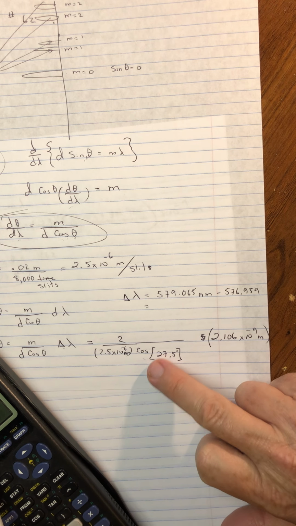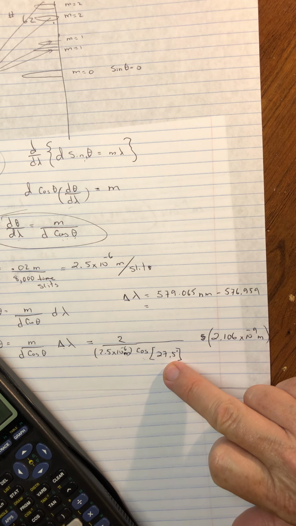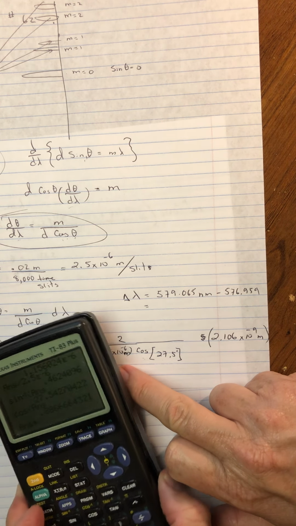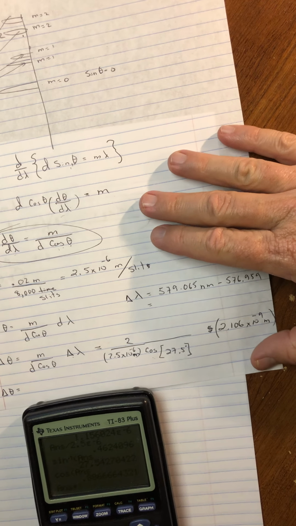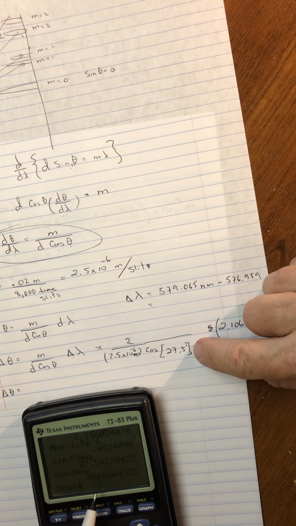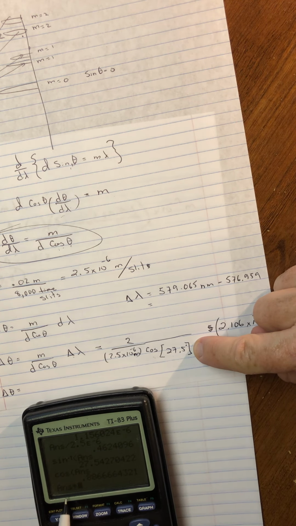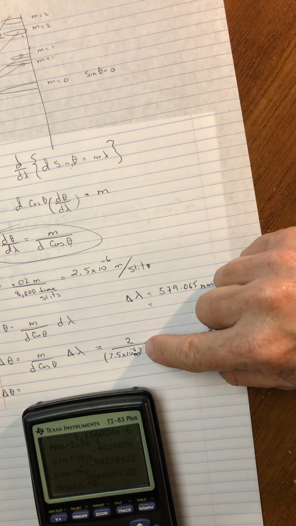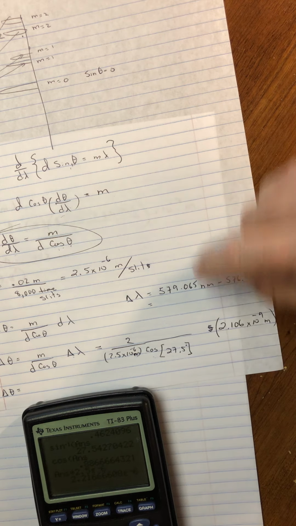And so the change in angle is, while I've got that angle in there, cosine of that last one. So there's the cosine of the angle. And as long as I'm working with the denominator, let me take that and go 2.5 times 10 to the negative 6.